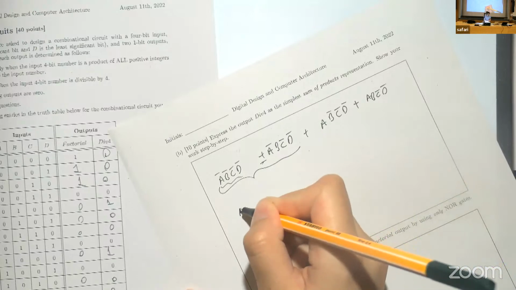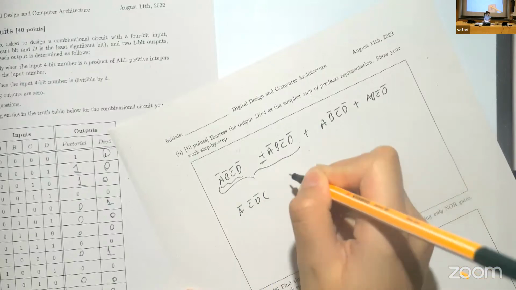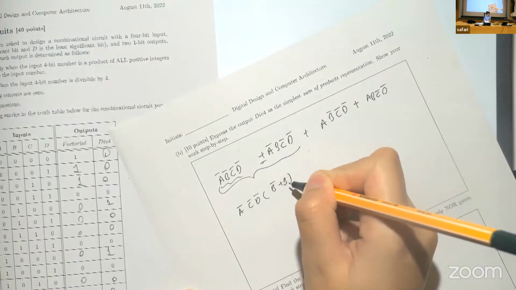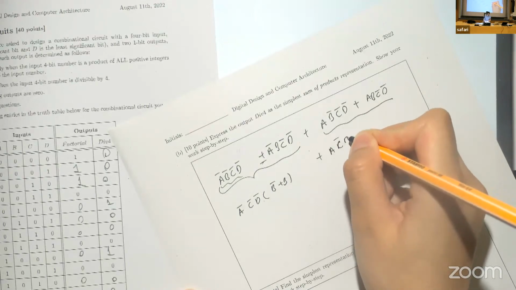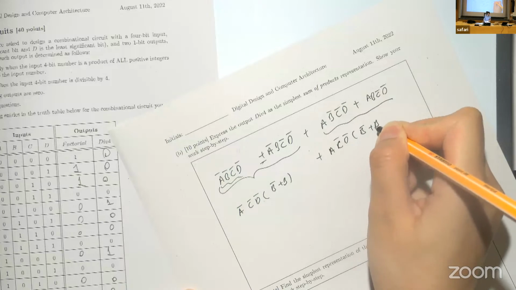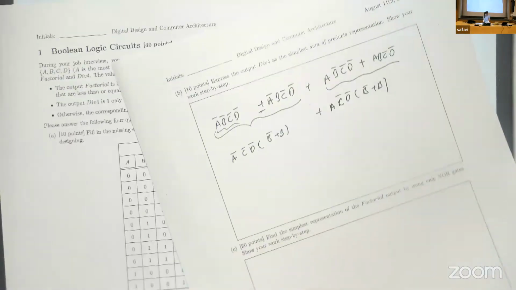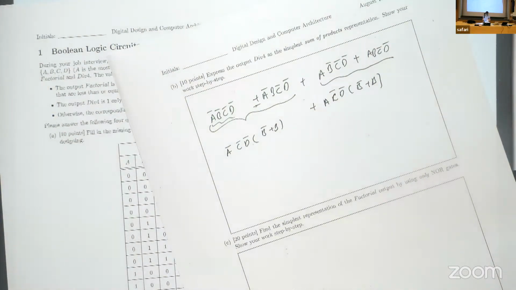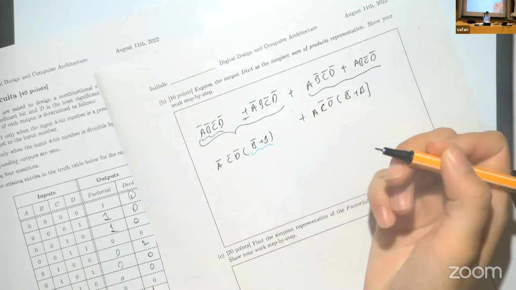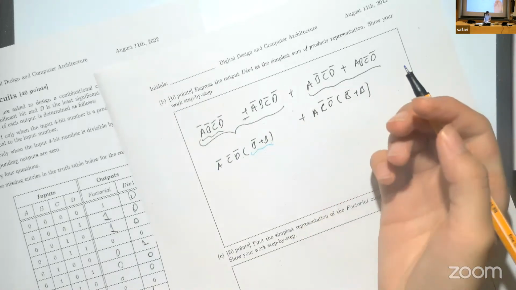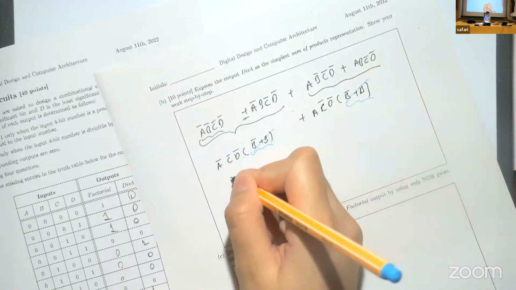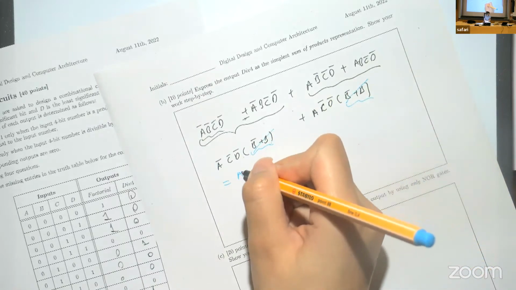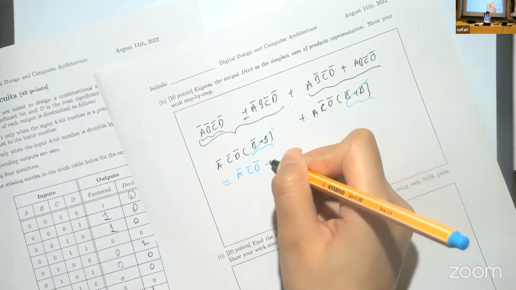If we take A naught, C naught, and D naught out in parentheses, we see that this is equal to B naught or B. The other one, if we take A, C naught, and D naught into parentheses, is also B naught or B. We need to first realize that B or B naught is 1, because either one of them has to be 1, and if you have at least one 1, the resulting solution is going to be 1.